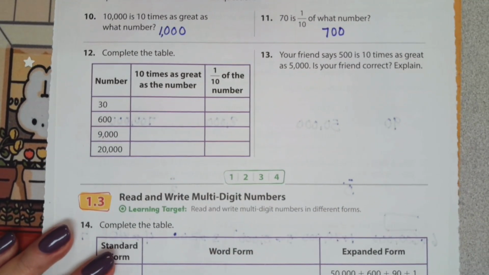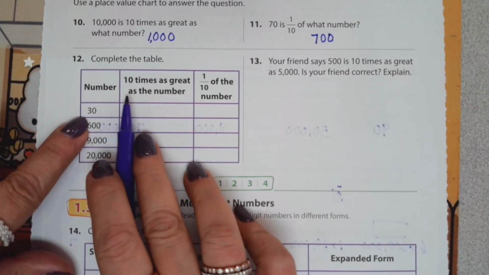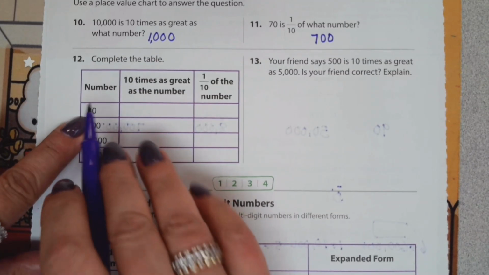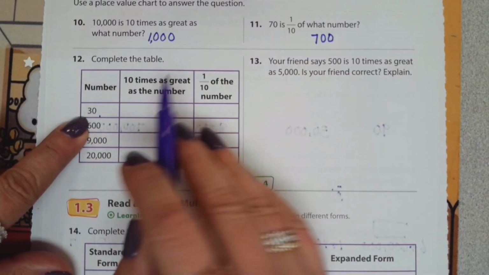Number 12. Complete the table. Here's the number 30, right? So 30 is 10 times as great as the number 300.